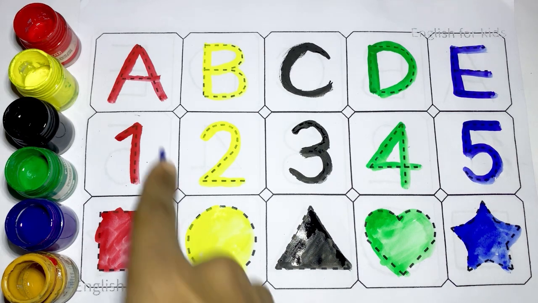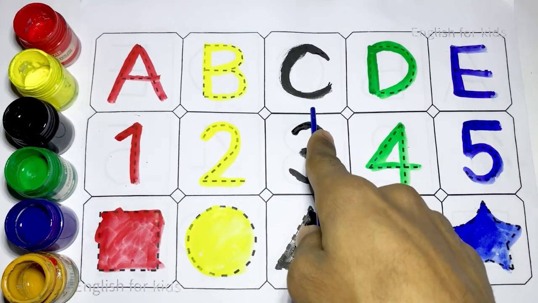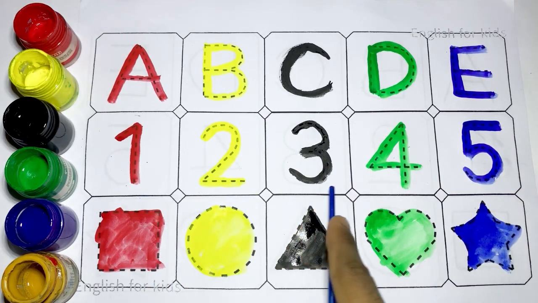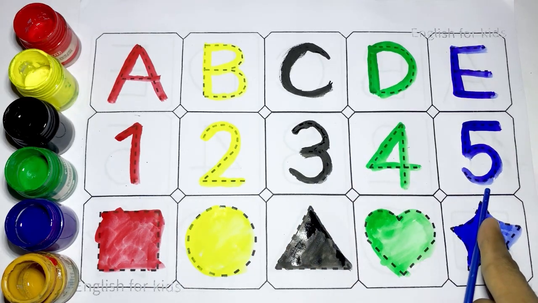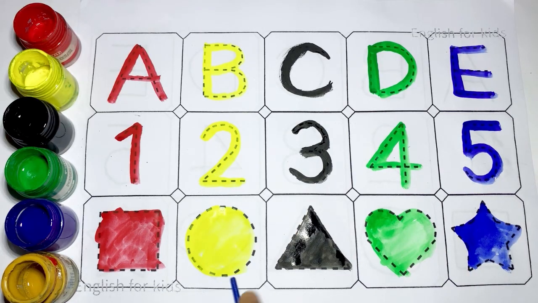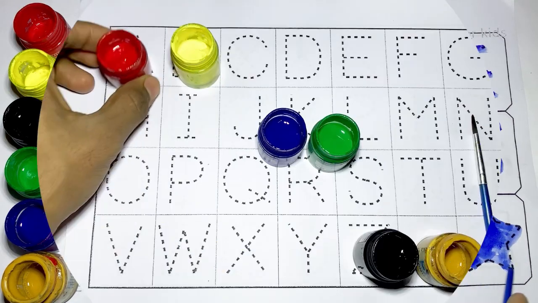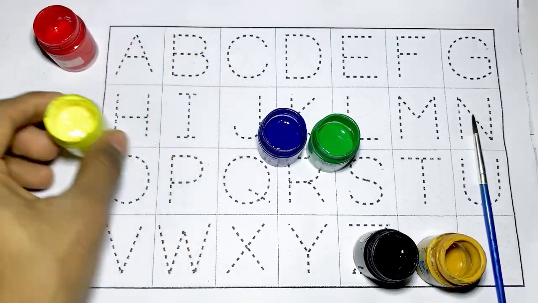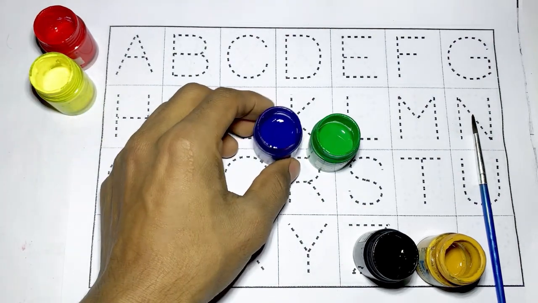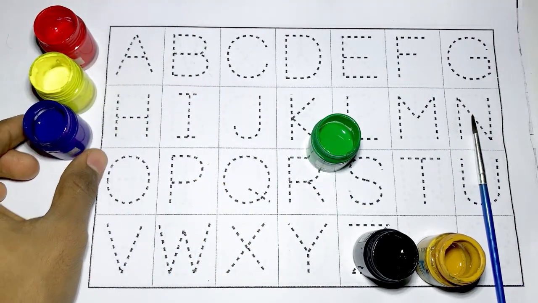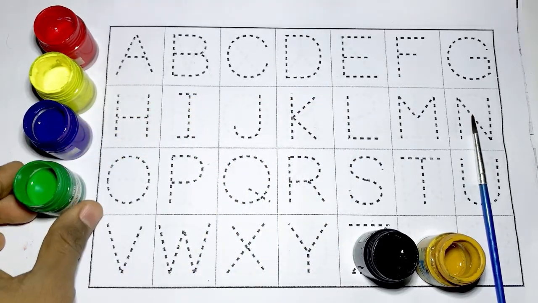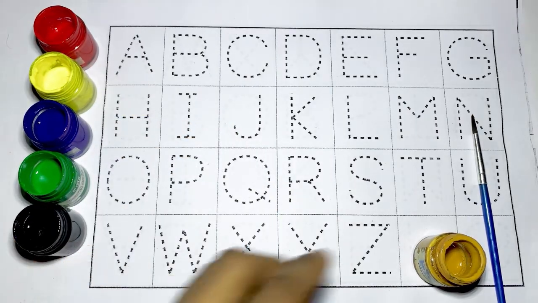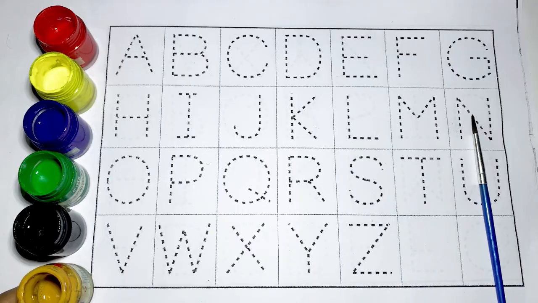Kids, today draw A, B, C, D, E. Numbers 1, 2, 3, 4, 5. Shapes: square, circle, triangle, heart, and star. Red color, yellow color, blue color, green color, black color, yellow ochre color.